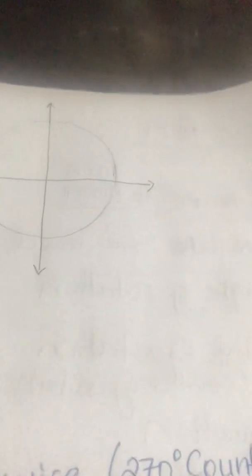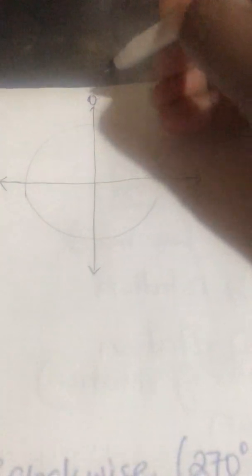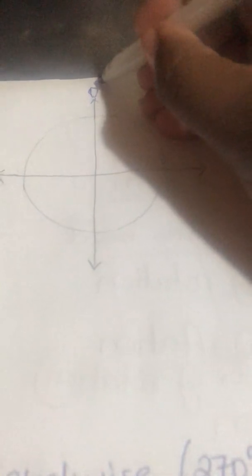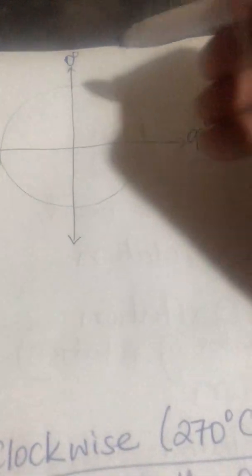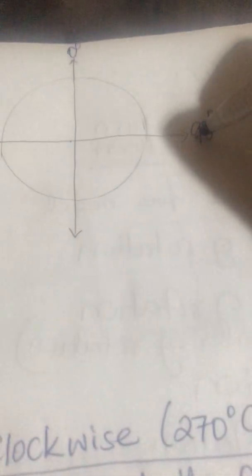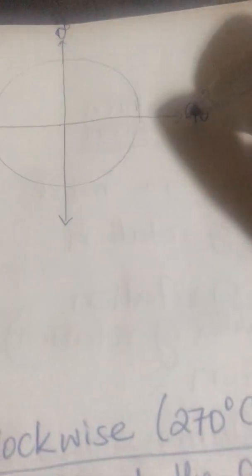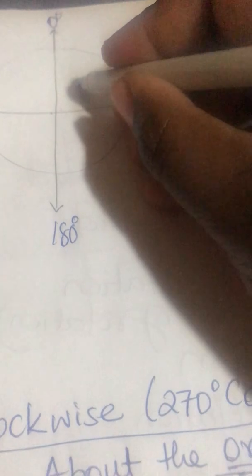All right. So now let's see the different angles and where they are. If this is 0 degrees, then the distance from here to here will be 90 degrees, because this is a right angle. If this is 90, then this is 90. Therefore, the distance from here to here is 180 degrees, because I added 90 and 90.